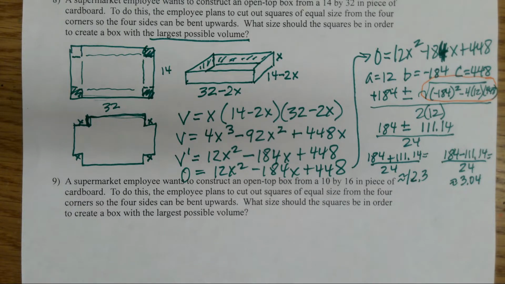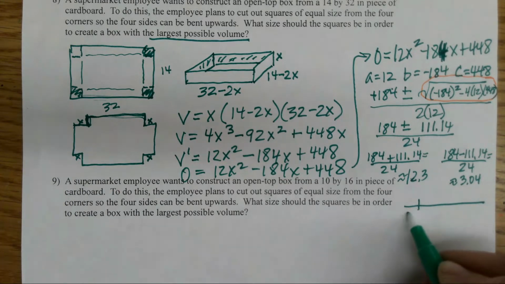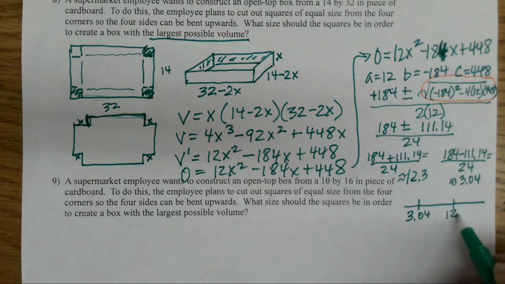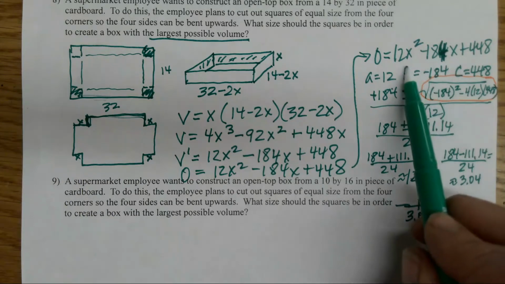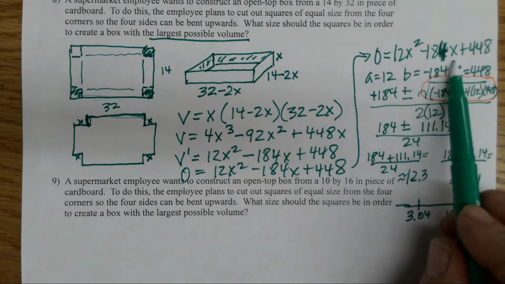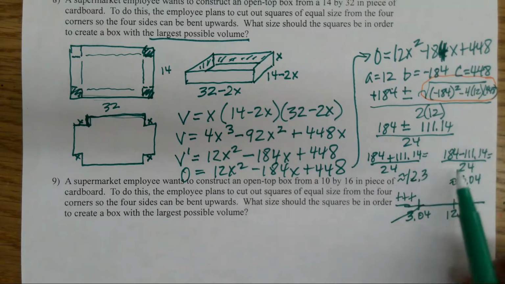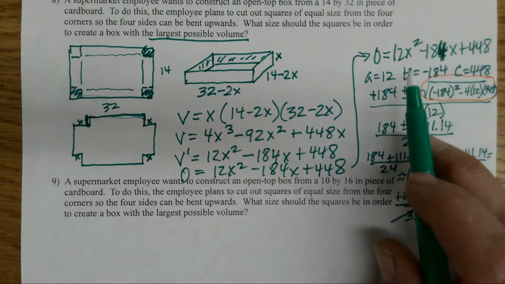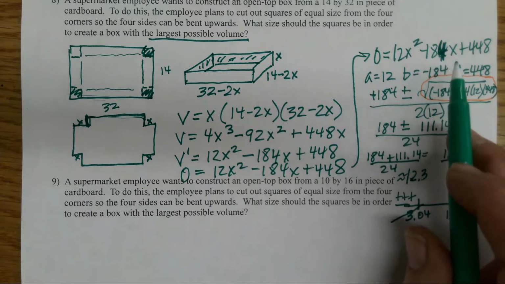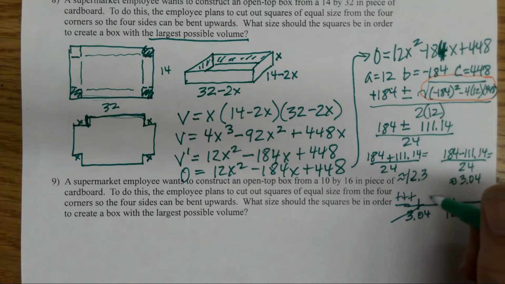Well, which answer do I use? And this is, again, where making that min-max table is very helpful. I'm going to plug these both in on here, 3.04, 12.3, and I'm going to do my test points in here. So I'll try 1. That's 12 minus 184 plus 448. That comes out positive, so it's increasing. Then I'll plug in something like 4, and I might need to use my calculator to do that. 12 times 4 squared minus 184 times 4 plus 448. When I plug that in, I actually get a negative region, which makes this decreasing.